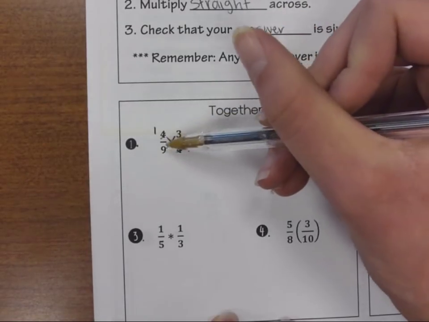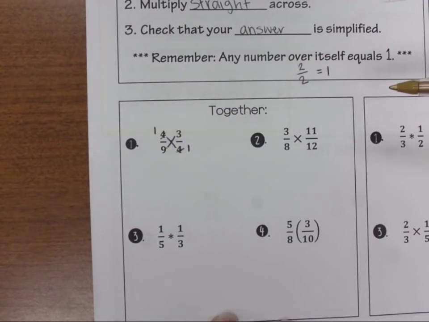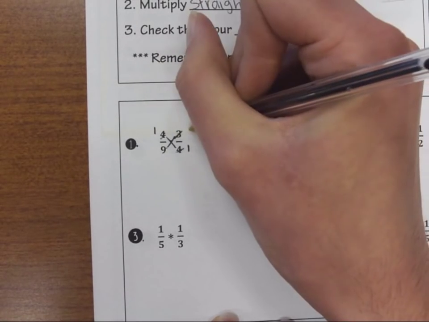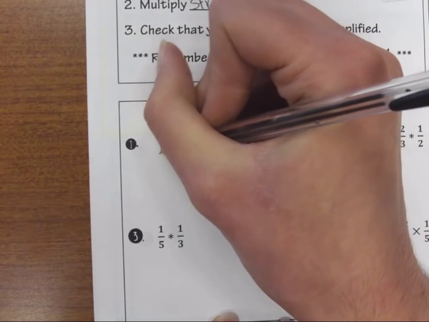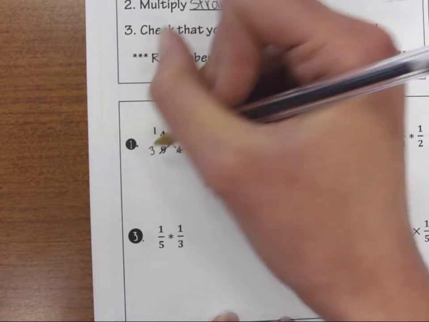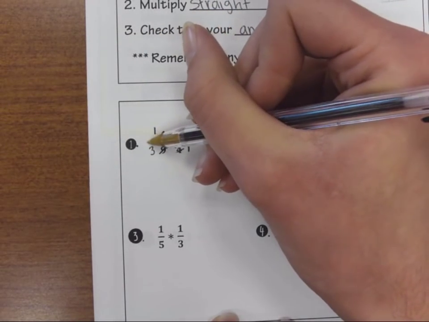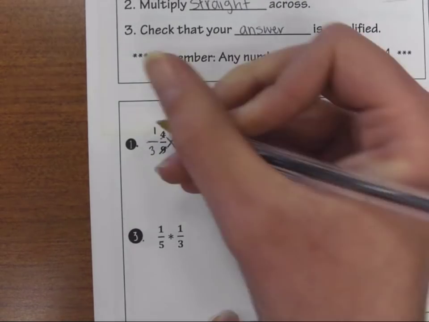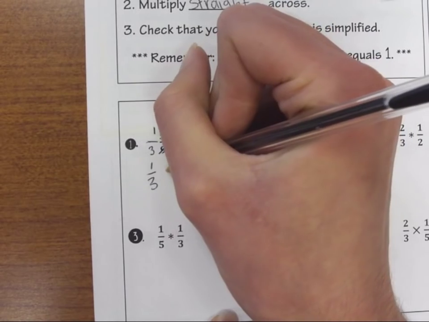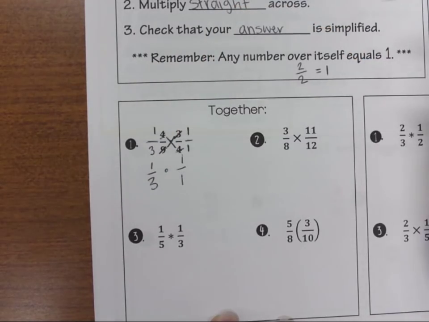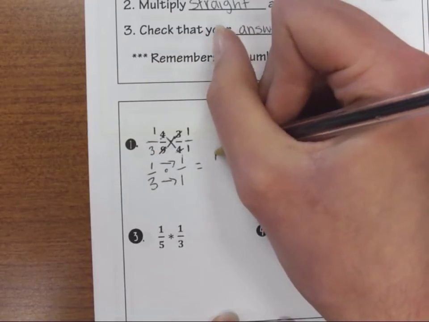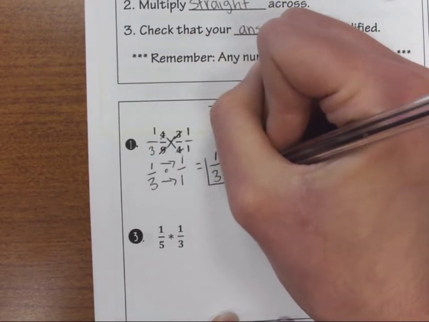Yeah, 3 is a factor of 9, so I can reduce these as well. They're both going to be divided by 3. That divides by a 3, it turns into a 1. That divides by a 3, it turns into a 3. So now I have 1/3 right here times 1 over 1, which is just 1. If I rewrite that so I can see it a little bit better, this is what it looks like when I multiply straight across. Pow, I get 1 over 3.